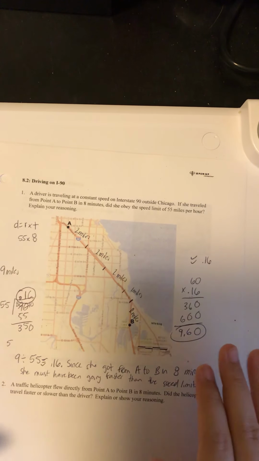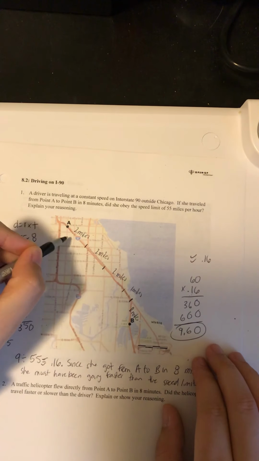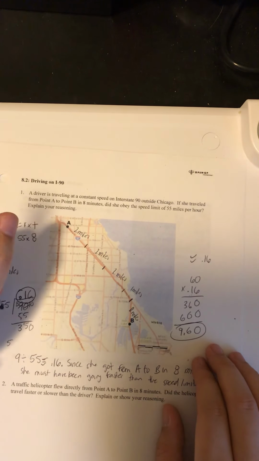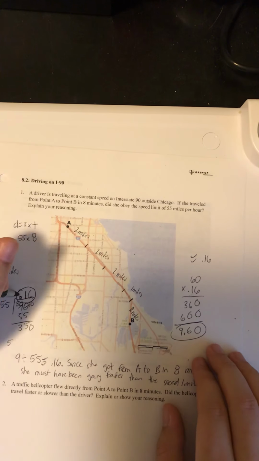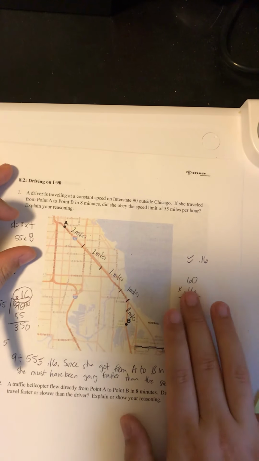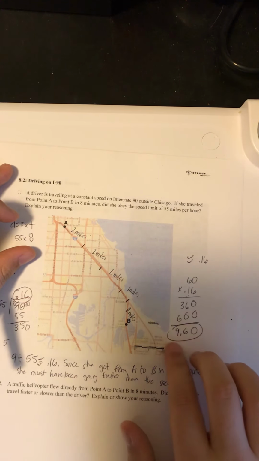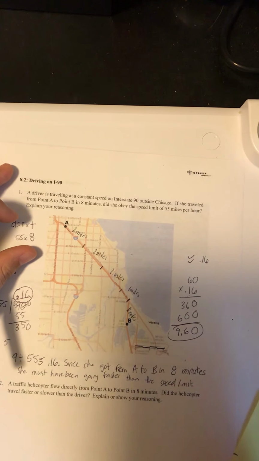So to clarify this problem a little bit, first I measured the distance. I found that to be about 9 miles. Then I divided it by 55 to find out the time, like how much of an hour this is. So it's about 9/55ths of an hour. Once I found that, I multiplied it by 60 because I know there's 60 minutes, to see how many minutes it should take. It should take this many minutes, and it took her 8, so I know she's speeding.